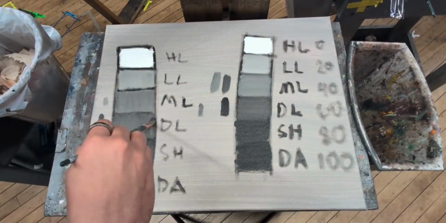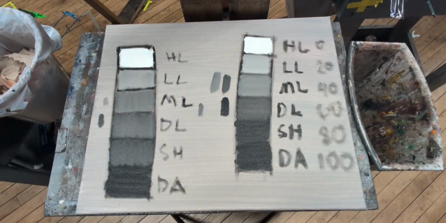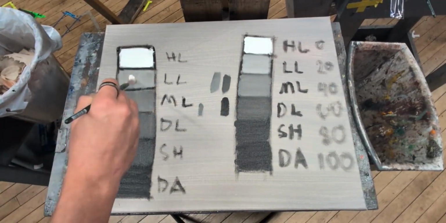That looks better to me. That looks a lot better. No, it doesn't. This looks too close now. Let's put some more white in the light. Put some more white in that.